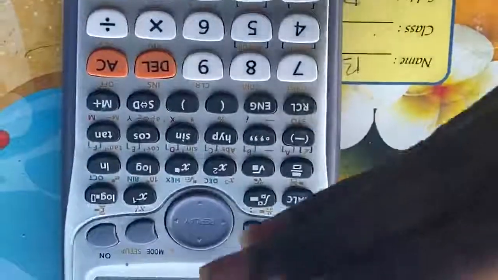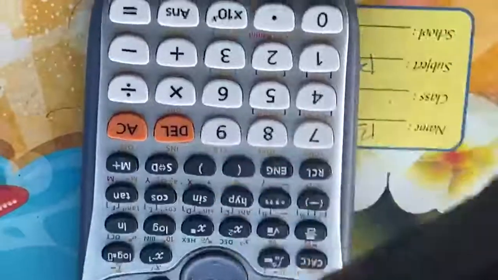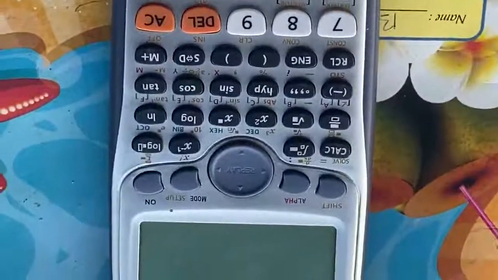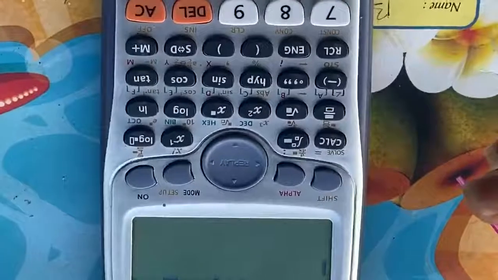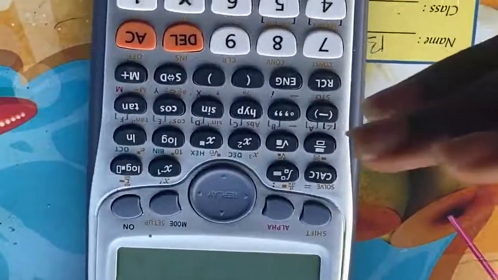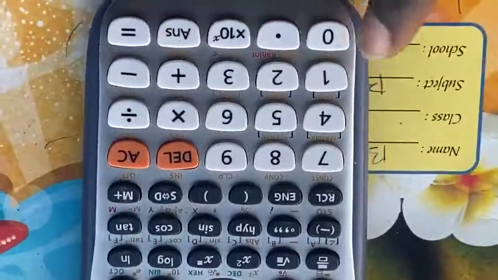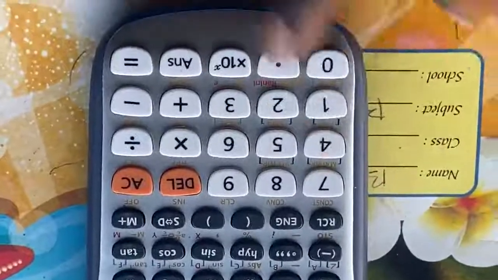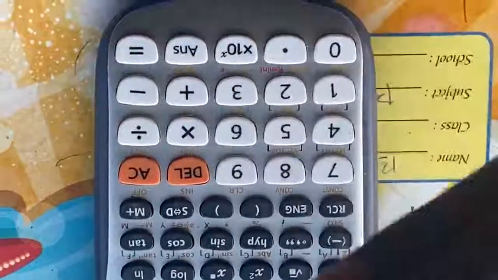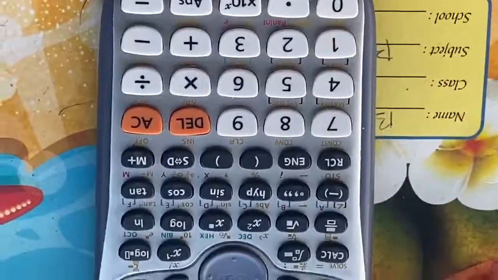The upper buttons, I call them the logical buttons, and the lower buttons, I call them the numerical buttons. If you look at the upper buttons, they are full of letters and symbols, hence the reason why I call them the logical buttons. But if you look downwards, you see a lot of numerical values, a lot of numbers, hence the reason why I call it the numerical side of the calculator.